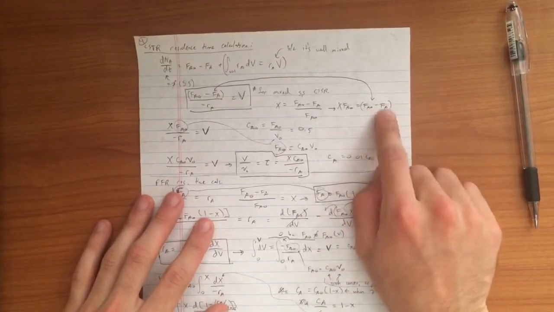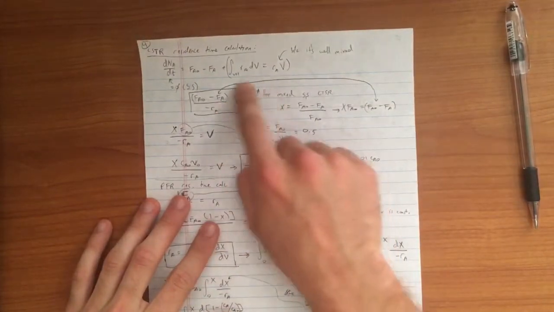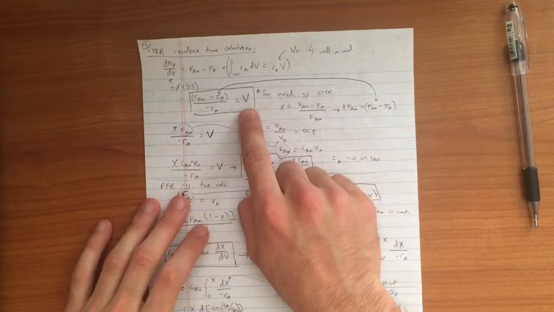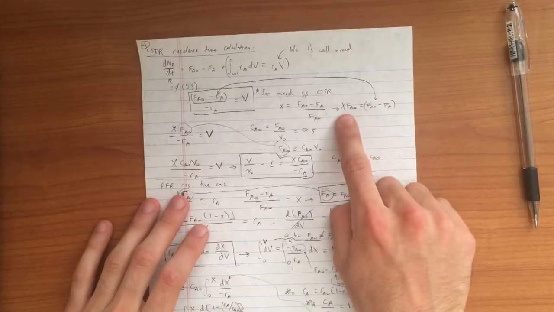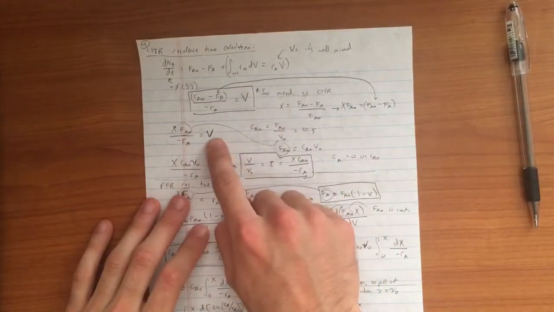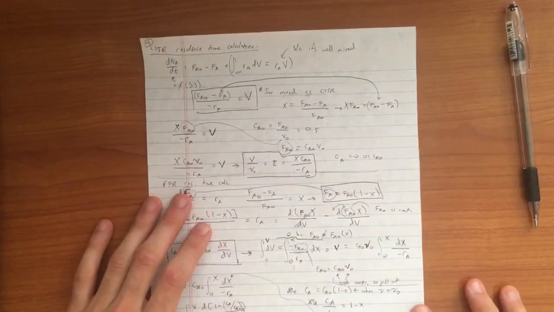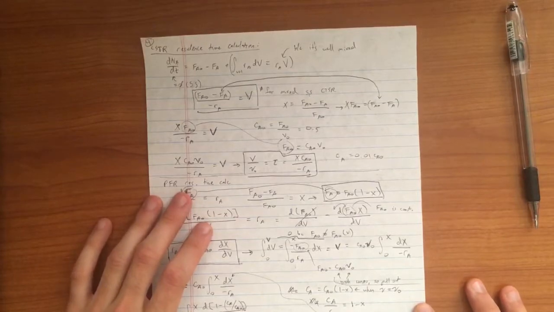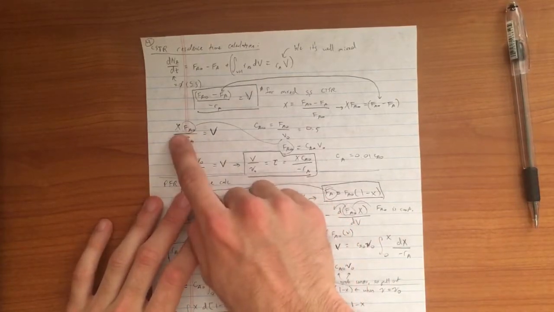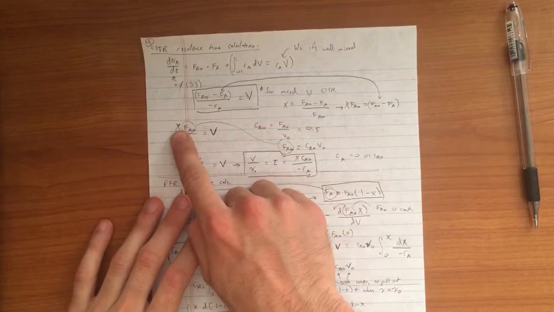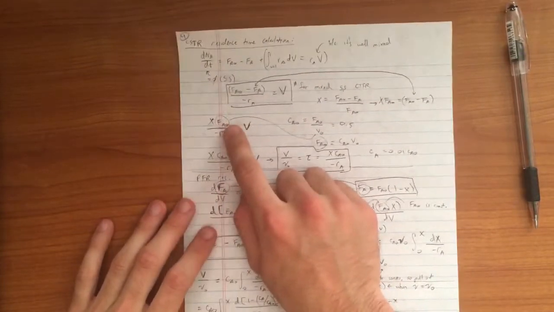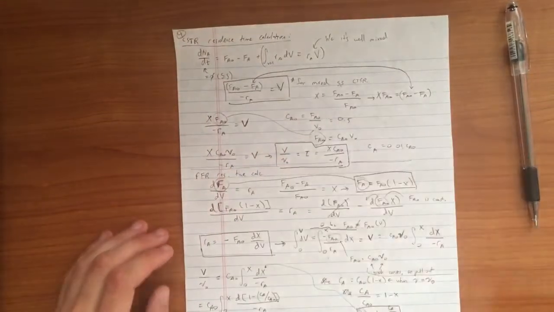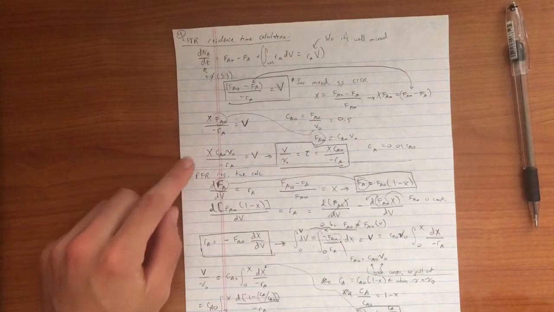We can take this term here and we can notice that it appears in your volume term right here. And consequently, you can substitute in X times FA naught for this term here to get the volume of your reactor as a function of your desired conversion times your inlet molar flow rate divided by your rate of reaction.